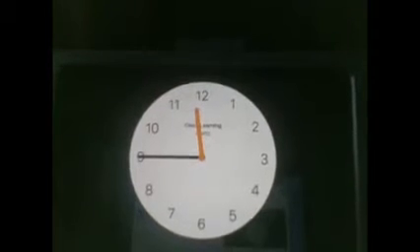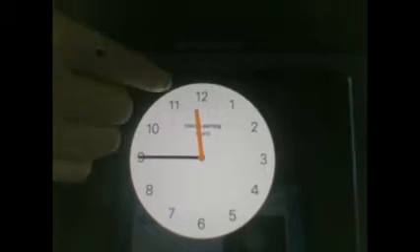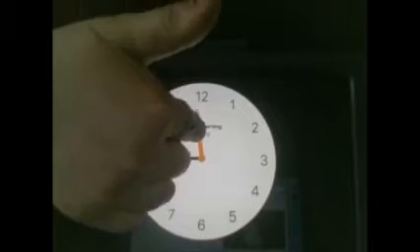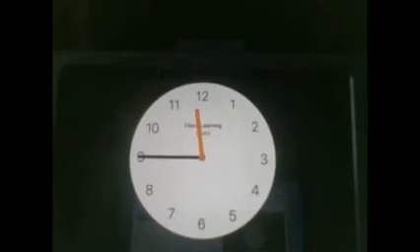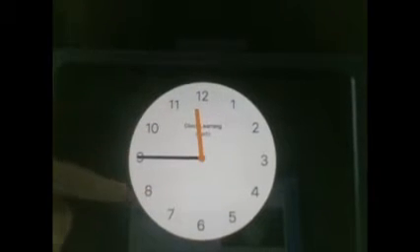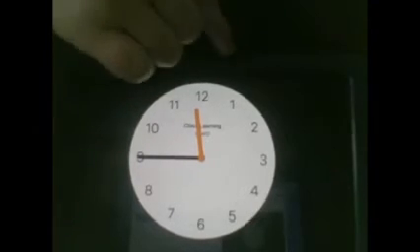Okay, so let's think about what time it is on the clock right now. My hour hand, baby hour hand, is pointed in between the 11 and the 12. So don't get tricked. That means that it is still 11 o'clock. Okay, but we have to now look at our mama minute hand and see how many minutes it's been. To do that, we count by fives. So we can do that together.